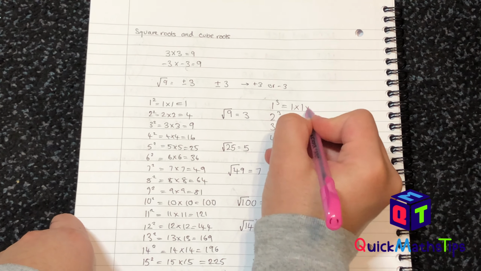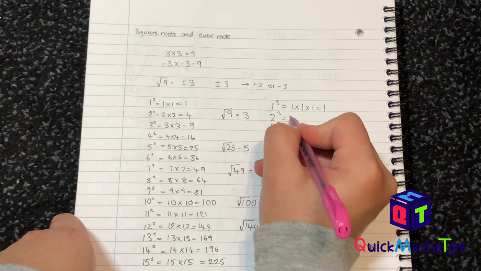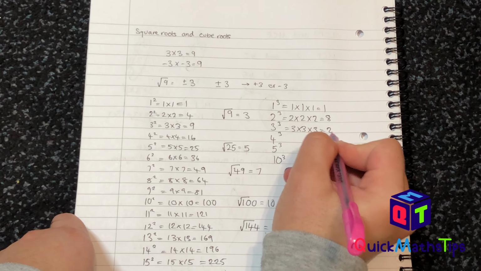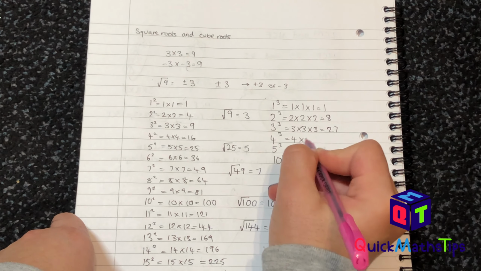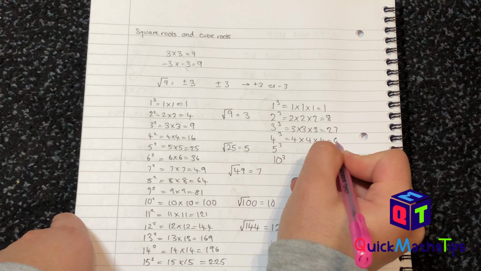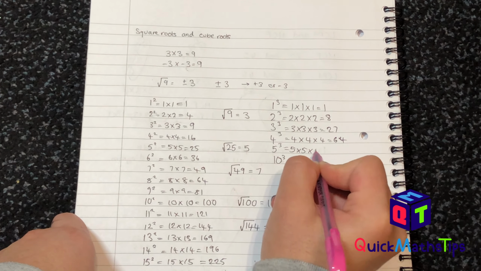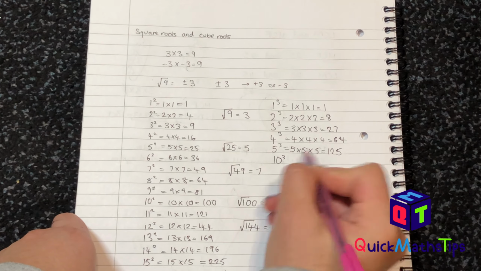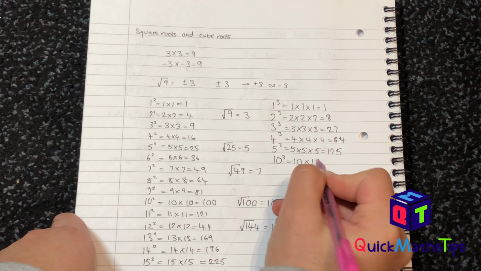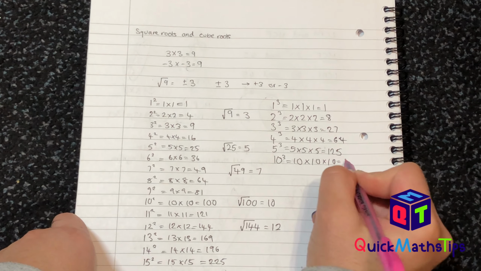1 times 1 times 1 is 1. 2 times 2 times 2 is 8. 3 times 3 times 3 is 27. 4 times 4 times 4 is 64. 5 times 5 times 5 is 125. And 10 times 10 times 10 is 1,000.